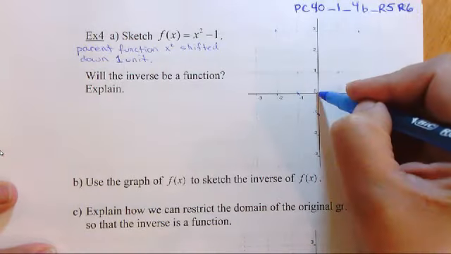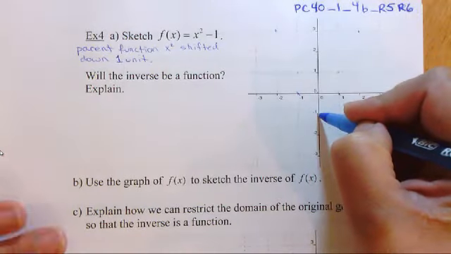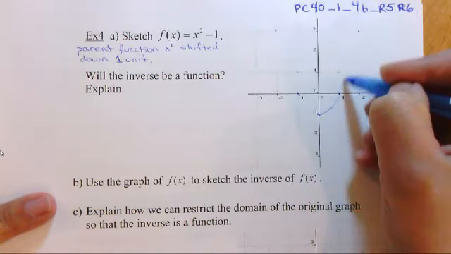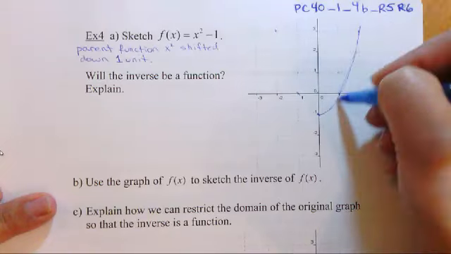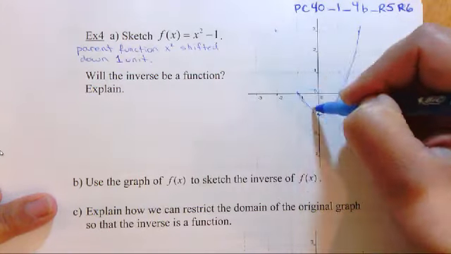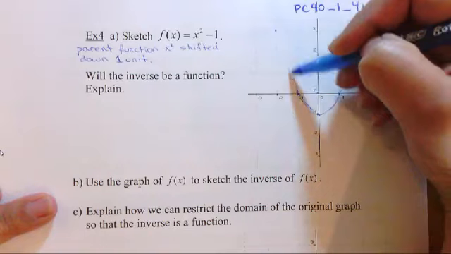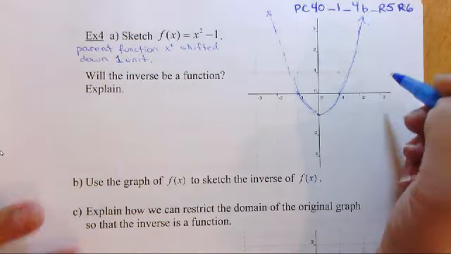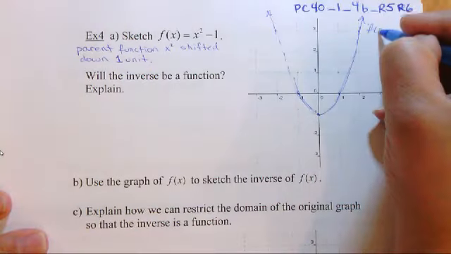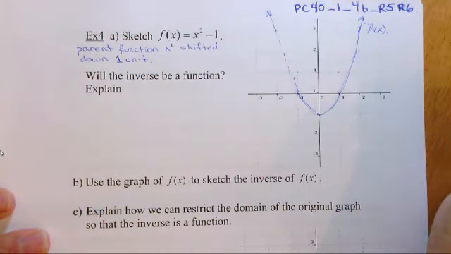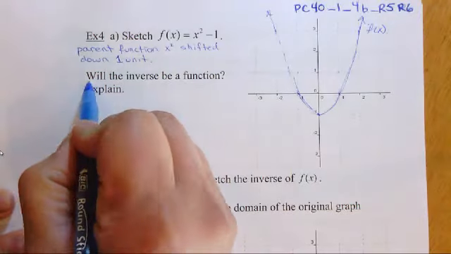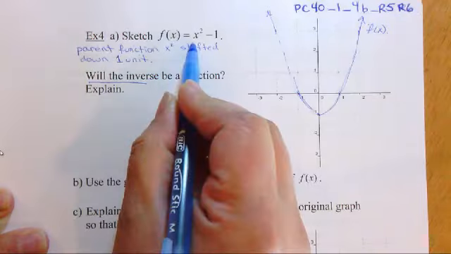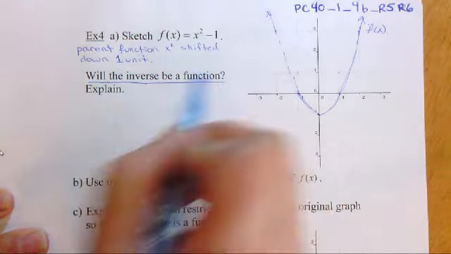So instead of having our vertex here, our vertex is going to move down 1 unit, and then every corresponding point is going to move down 1 unit, just like that. Okay? I'm just going to go through our points there. All right, so this is our graph of f of x, and what question is asked here is, will the inverse of this be a function?